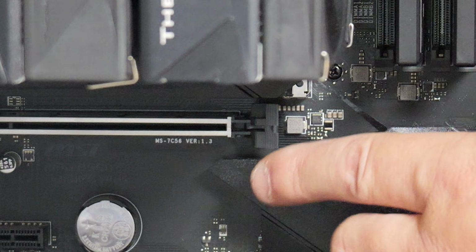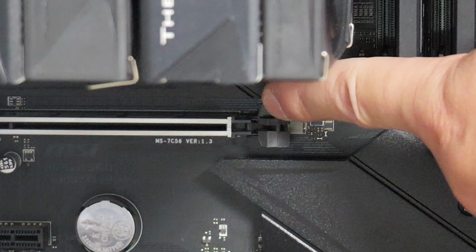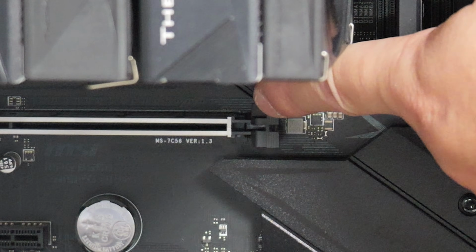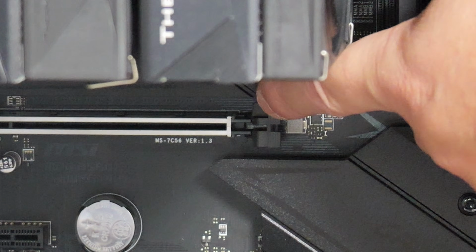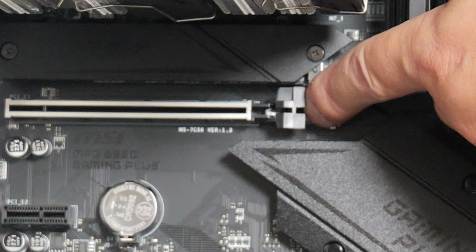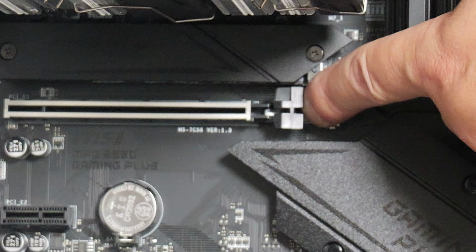Again, if it's tight to get to, you may need to use something longer. Sometimes you can just get your finger in there and just push it, which is probably the optimal way of doing it. So just slightly above the graphics card. It's hard for me to show in this particular setup, so hopefully this all makes sense, but there you go, there's a different angle. So you can see how that mechanism actually works.